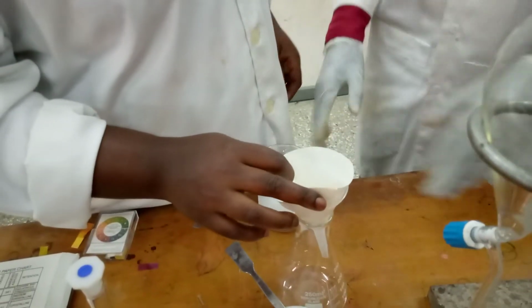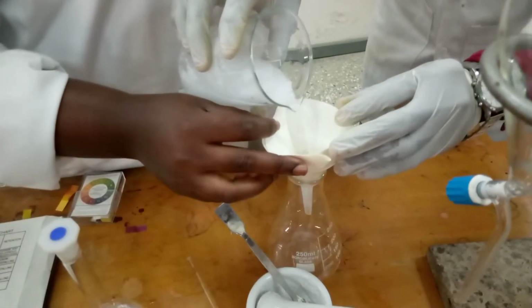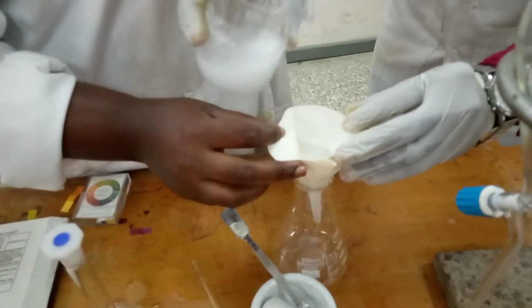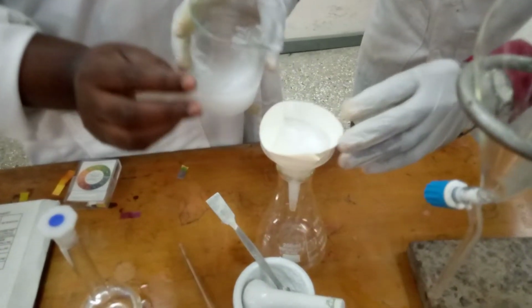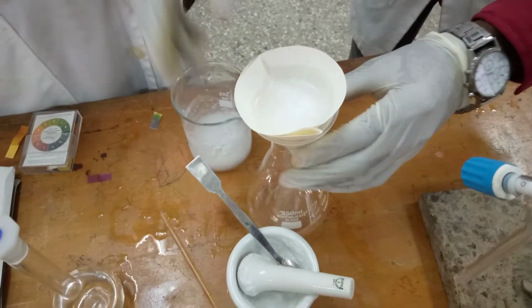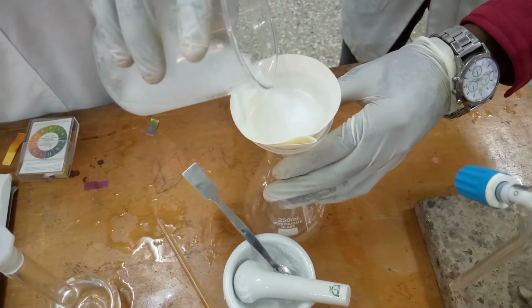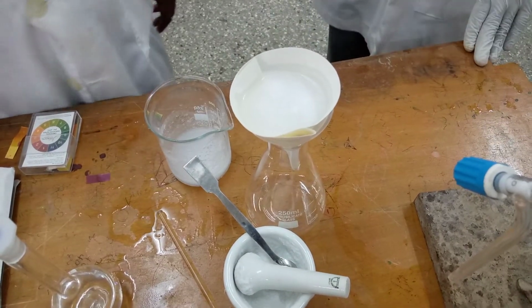Now can you please pour it? All right, so you have to allow it to filter.